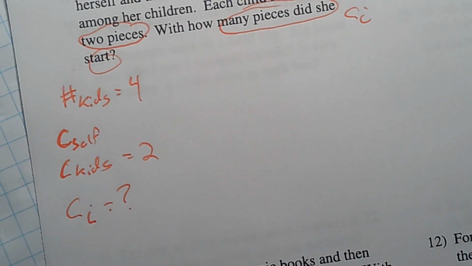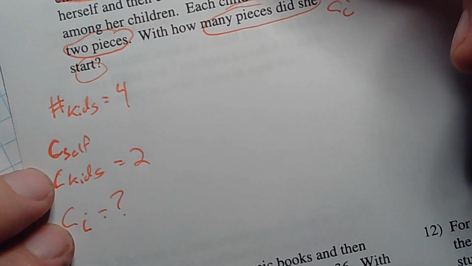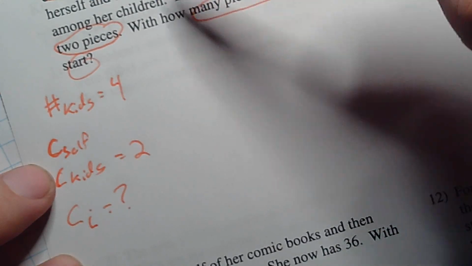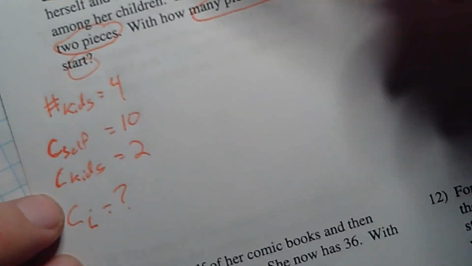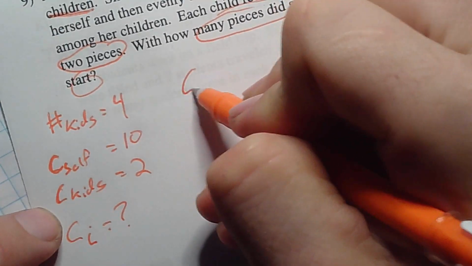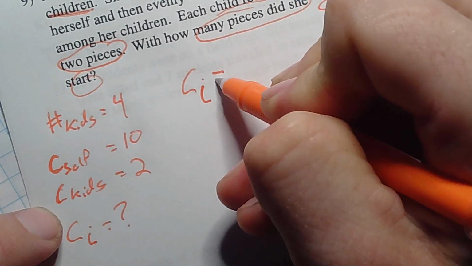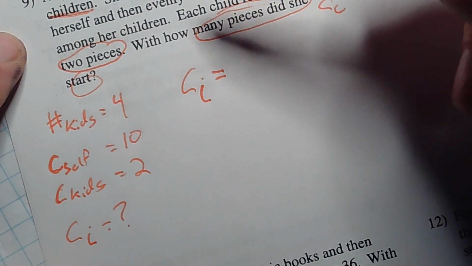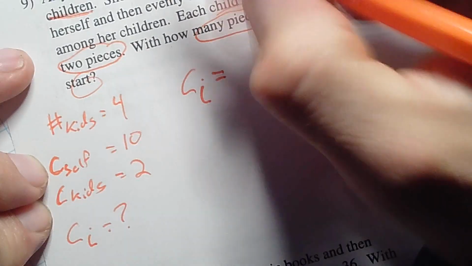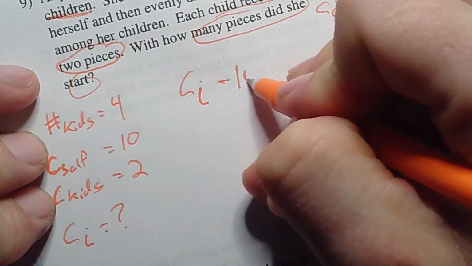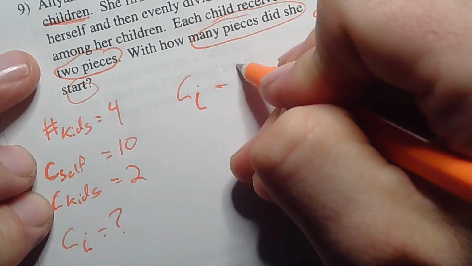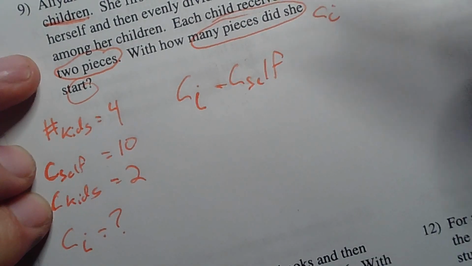Okay, so we start filling in the blanks here. She had some candy for her 4 children. The number of kids was 4, we already identified that. She took 10 pieces for herself. This was 10. And each child received 2 pieces. So now we have to build the equation for what we know. The candy she had before is going to be, well, first she had candy initial, then she took 10 for herself, which is minus candy for self. That's what she had left to give to her kids.